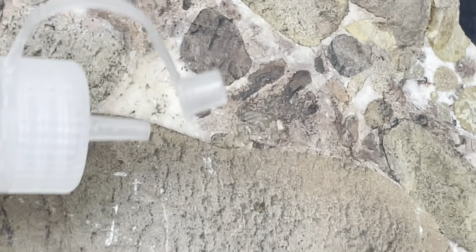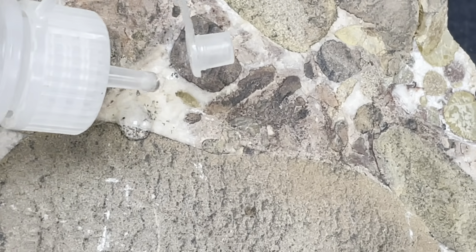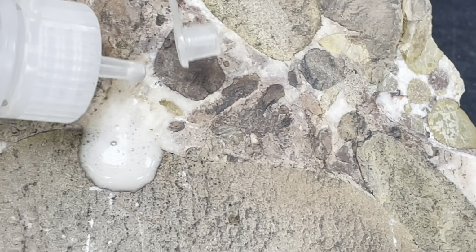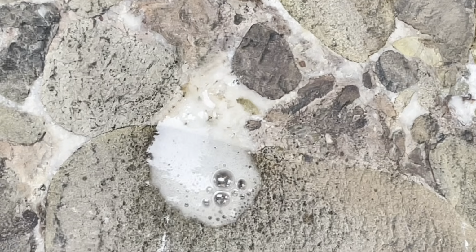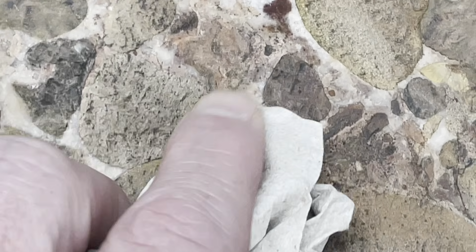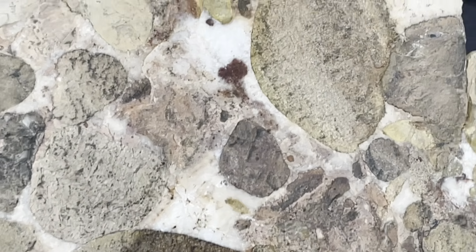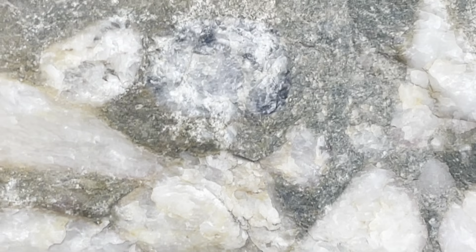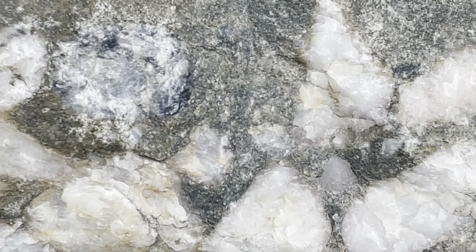But we can test that with the acid here and put a drop on it. And sure enough, you can see the strong reaction you get there, which indicates that this indeed is calcite that's cementing the grains together. So this rock has a calcite cement, and if we come over here to this one, let me zoom back out just a skosh here.